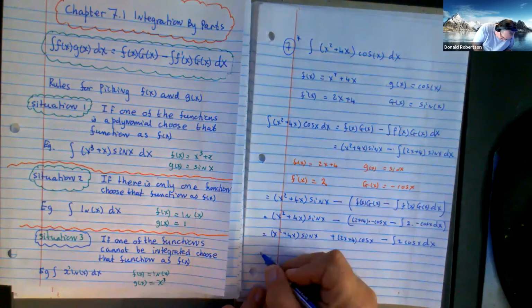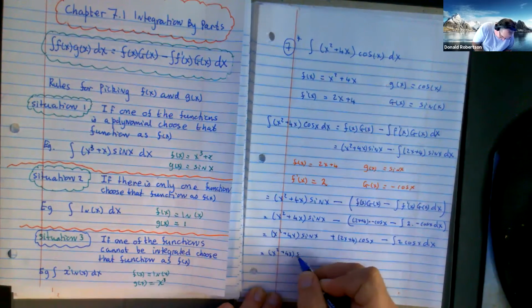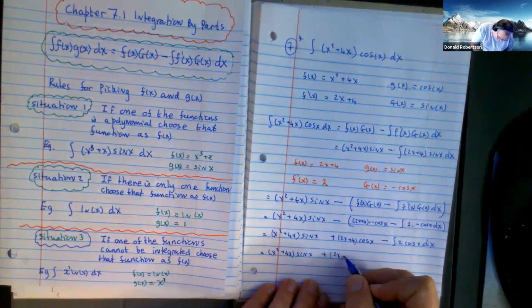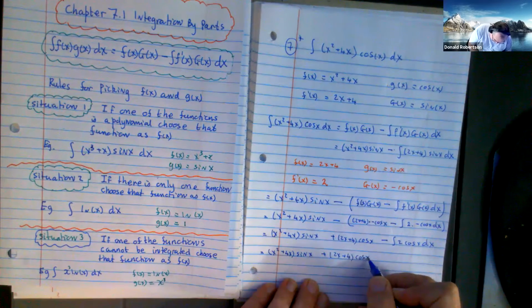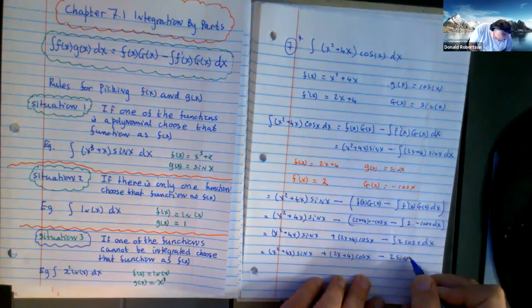So our answer is going to be x squared plus 4x sine x plus 2x plus 4 cosine x. And if you integrate 2 cosines, you get positive 2 sines, so you're going to subtract them and then stick a plus c.